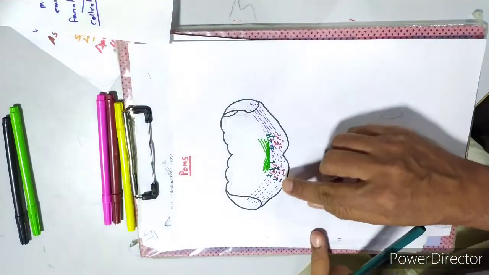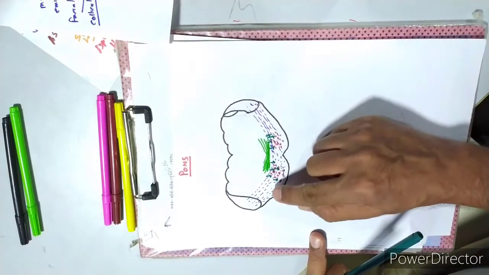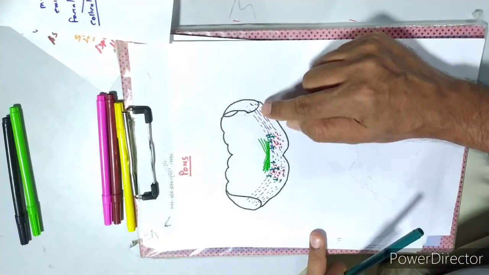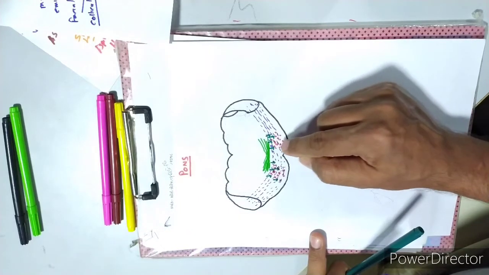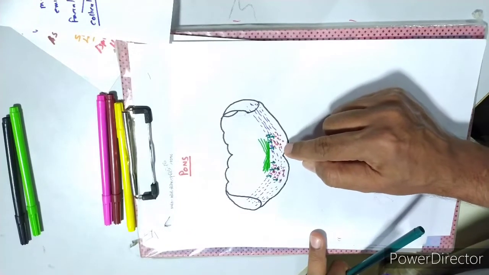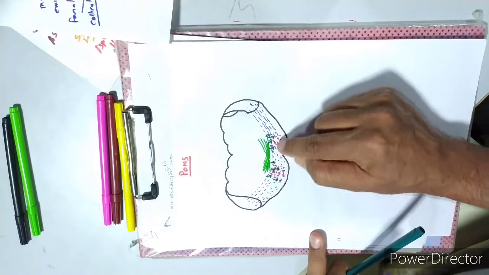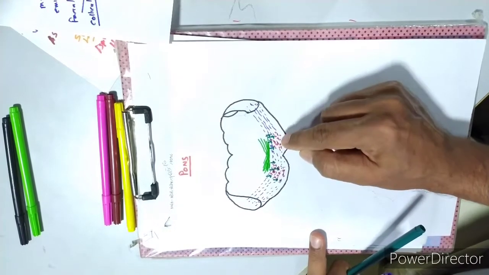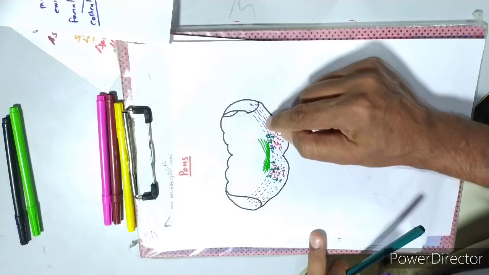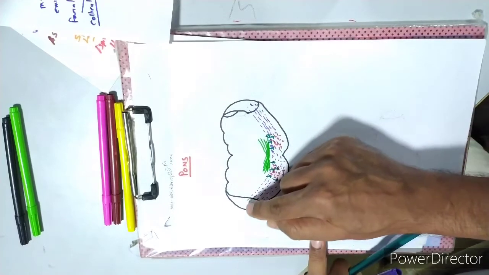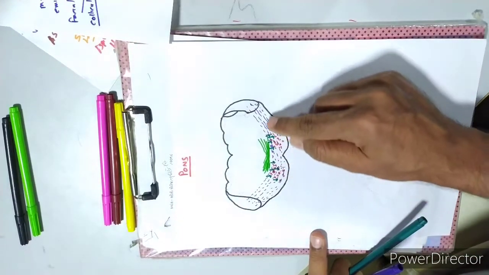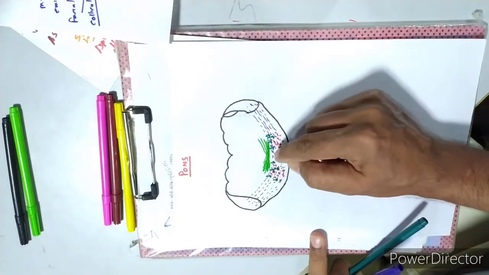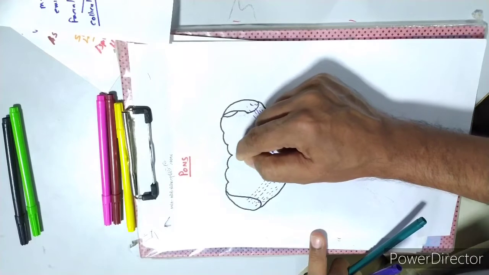Clear? So mainly the horizontally running fibers are seen. In between, the descending fibers of the corticospinal or corticonuclear fibers descend on the ventral side, and these are the pontine nuclei. These pontine nuclei give rise to the horizontal fibers, which reach the opposite side of the cerebellum through the middle cerebellar peduncle. So this is the ventral part.